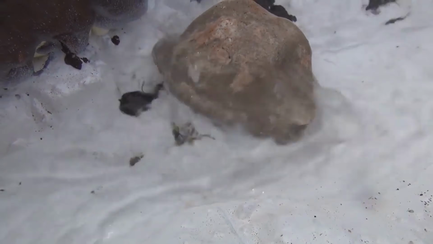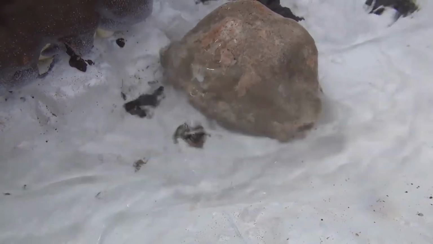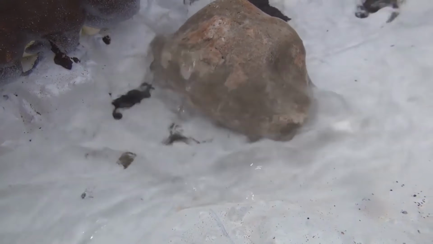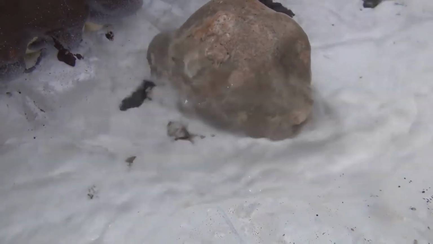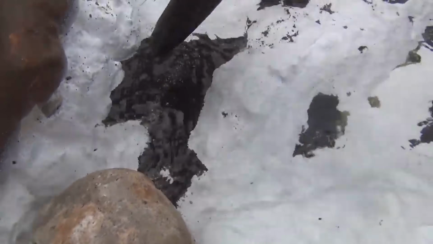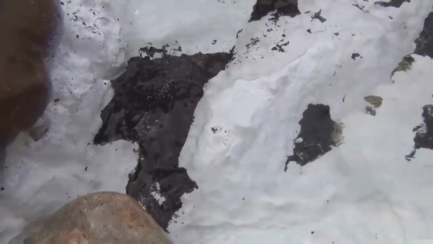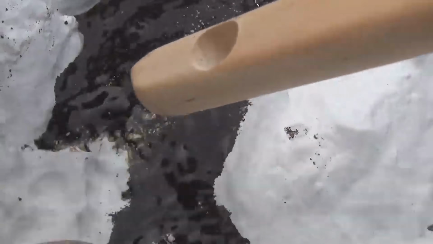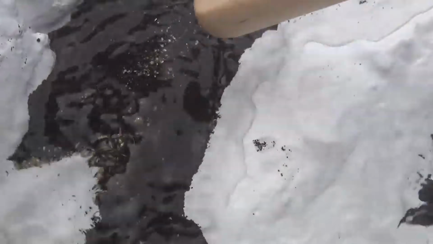See how the gold is disappearing under all that hydrodynamic force? Where's it going? It's going under the rock and depositing right behind it here. See all that gold in there? You can see it all right there. This would be a fantastic pay streak.